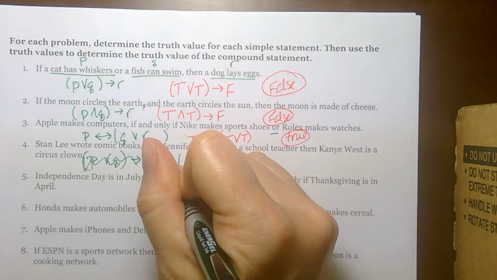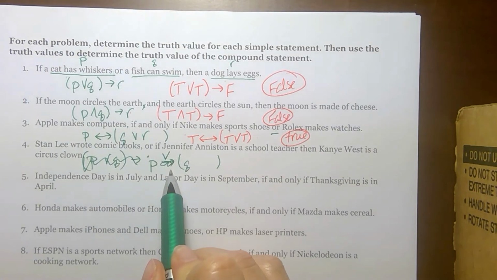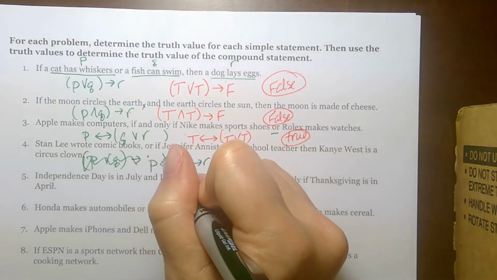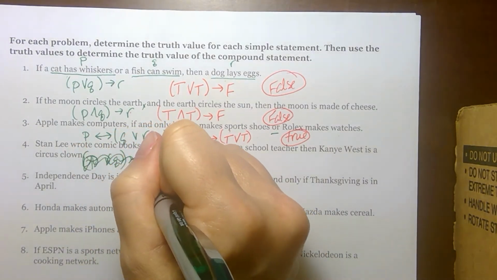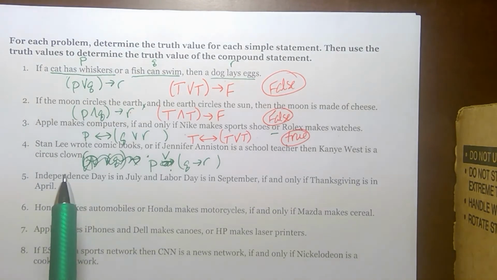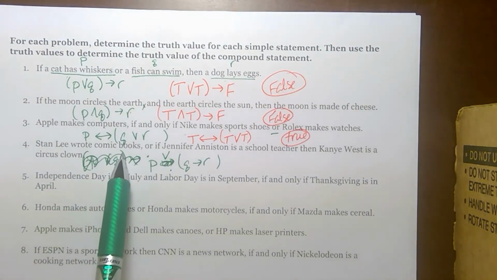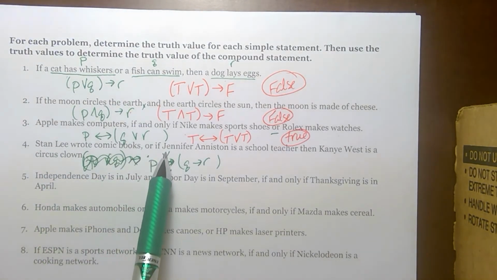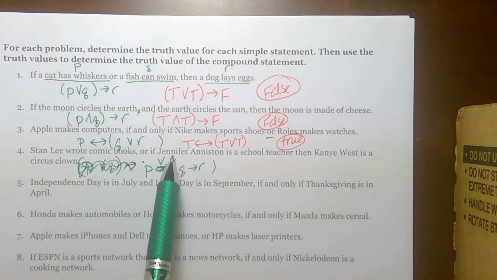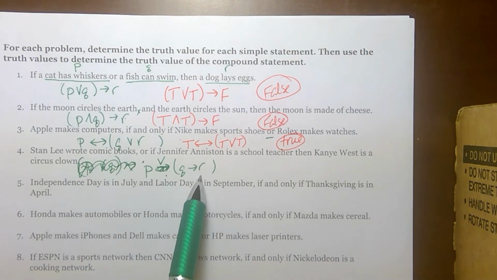Good grief, I'm having a hard time. P or, and then in parentheses, if Q, then R. I'm trying to do it in my head without reading it all through, and I'm failing here. So, Stan Lee wrote comic books as P, or, there's my disjunction, and then because of this comma, I'm grouping together this: if Q, then R. Finally.